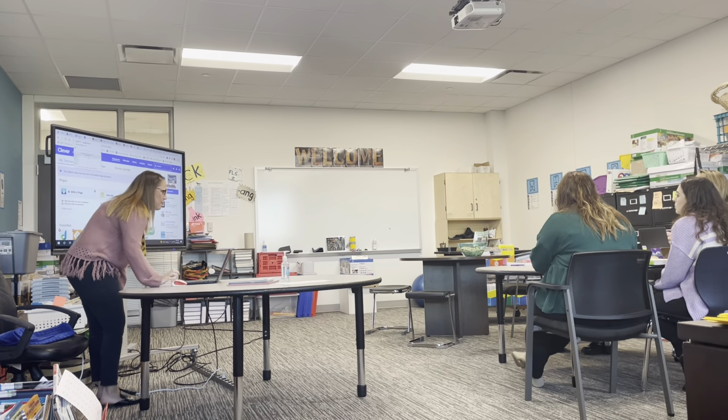Then, again depending on the levels of your students, you can have them draw a picture of the main idea of that paragraph or the entire passage, or use a sentence stem: the main idea or central idea of this paragraph was, or this section was. That way, they're using the screen but translating that information onto a blank piece of paper.